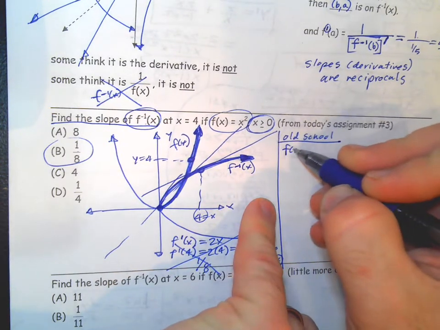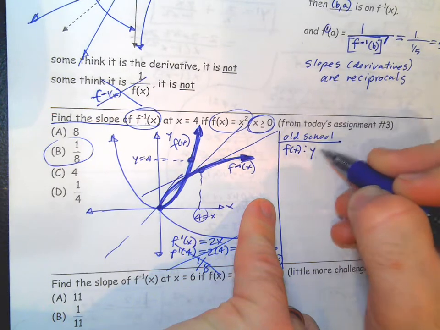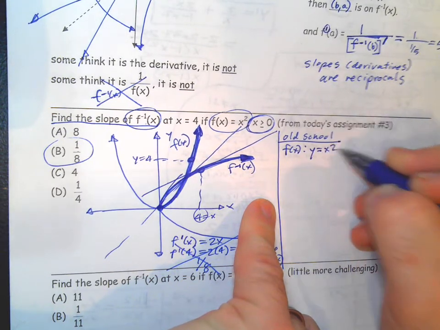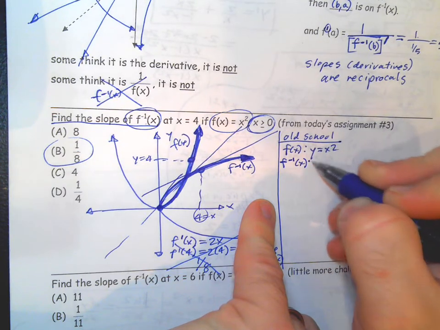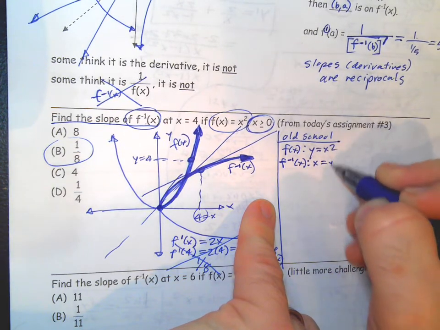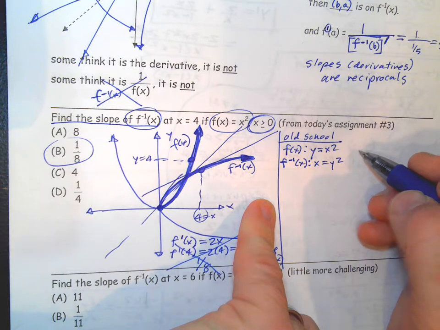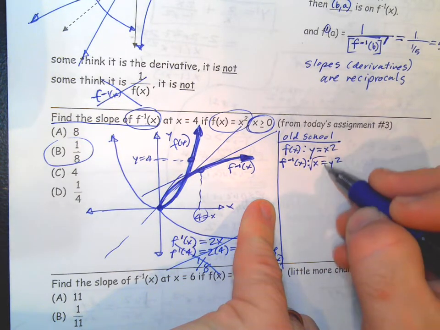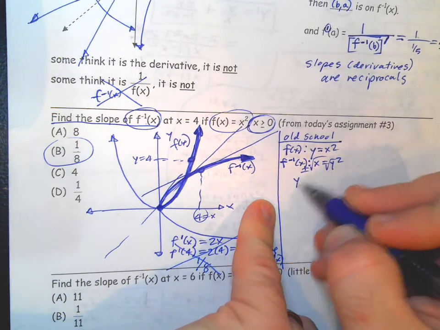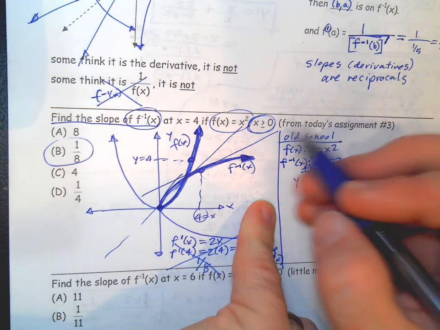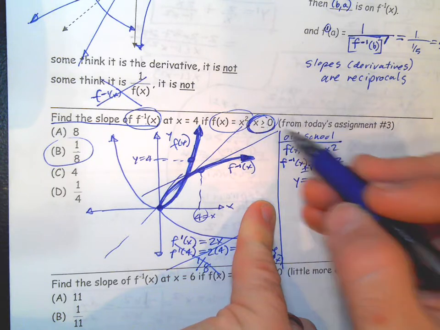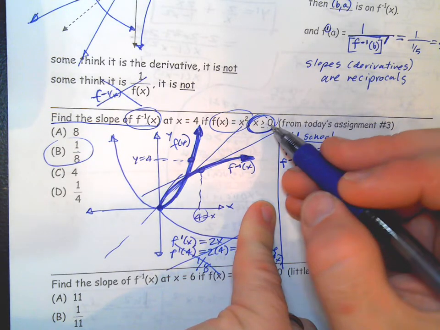Take the original function, maybe write it as y, and find its inverse. Just find the inverse like you learned how to do in Algebra 2. Swap the x's and y's, right? Solve for the new y, square root of both sides, plus or minus. Now, is it the plus or the minus? Well, x had to be positive for the original function, and anything that's x becomes y.